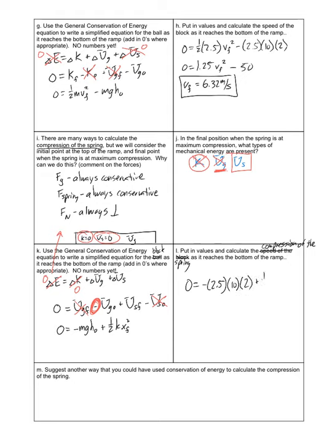And then we go plus 1/2 k was 200. That was given on the previous page. And sorry, 250, if I remember right. So 250. And then times x, that compression squared. And that's what we're going to solve for.